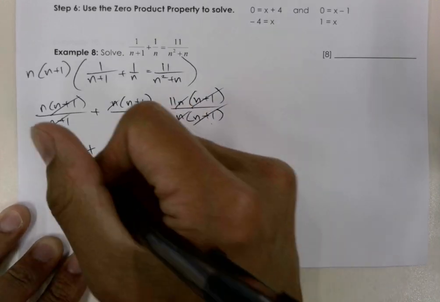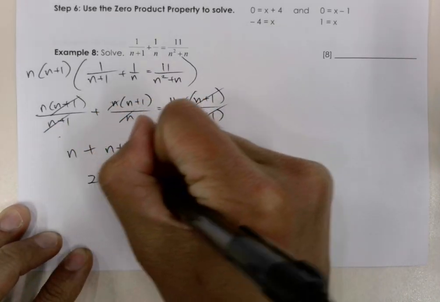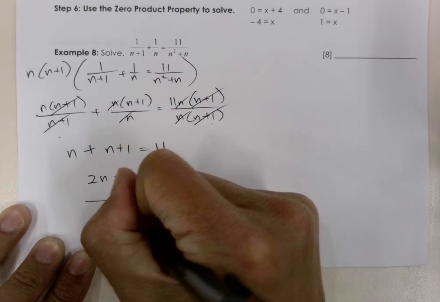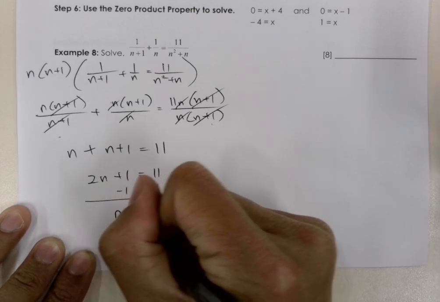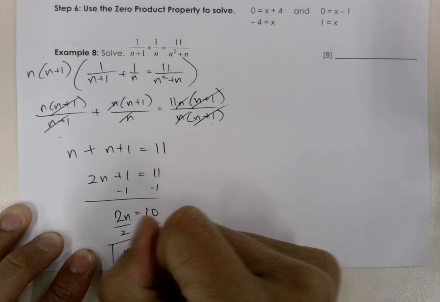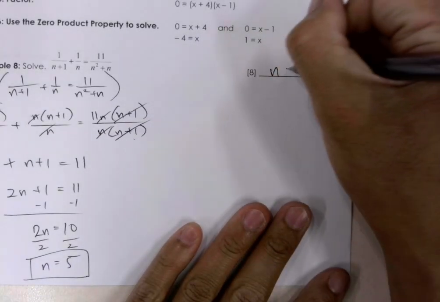Now we'll combine our like terms, and we'll have 2n plus 1 is equal to 11. Subtract 1, and we get 2n is equal to 10. Divide by 2, and n is equal to 5, and we're done. So over here, n is equal to 5.